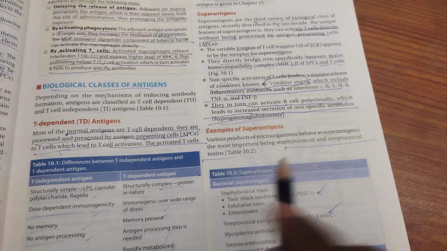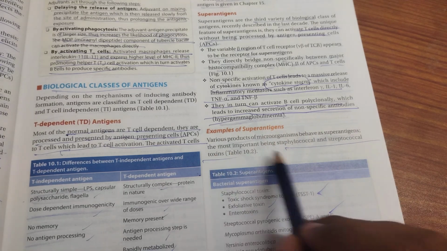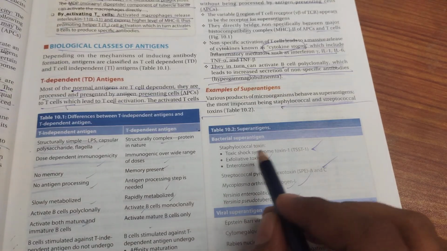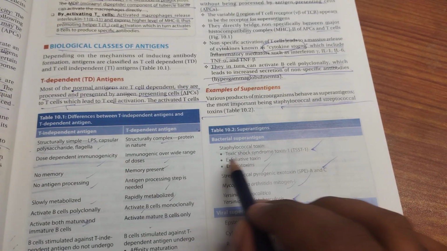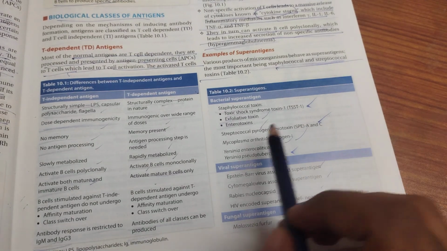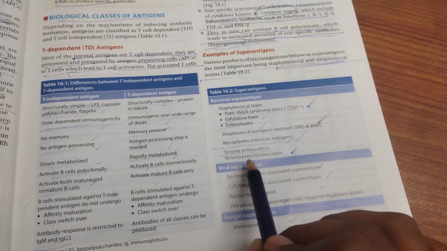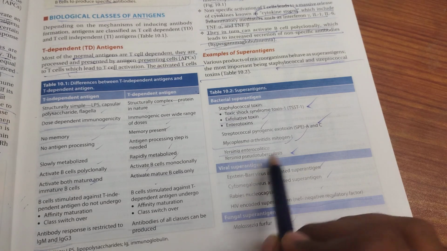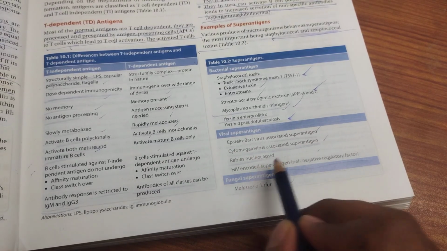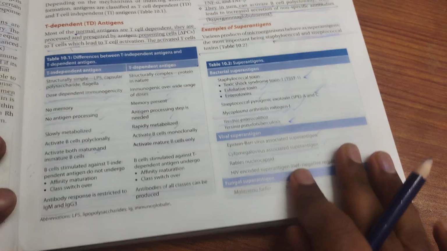Examples of superantigen: various products of microorganisms behave as superantigens, the most important being staphylococcal and streptococcal bacterial superantigens. Staphylococcus toxic shock syndrome toxin, staphylococcal enterotoxin, Streptococcus pyogenes, Mycoplasma, Yersinia enterocolitica, Yersinia pseudotuberculosis. Viral superantigens: Epstein-Barr virus, cytomegalovirus, rabies virus, HIV. Fungal superantigen: Malassezia furfur.